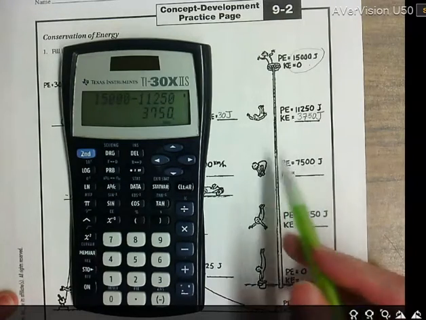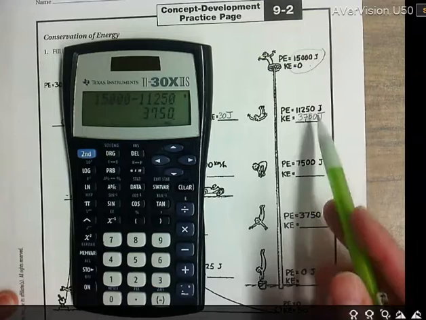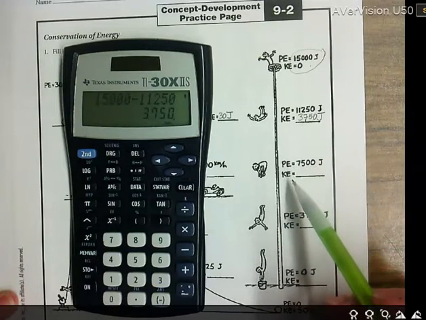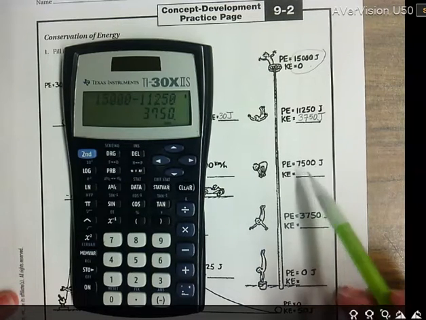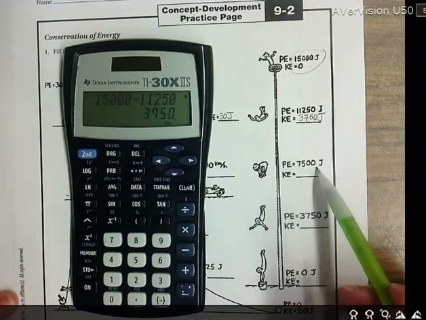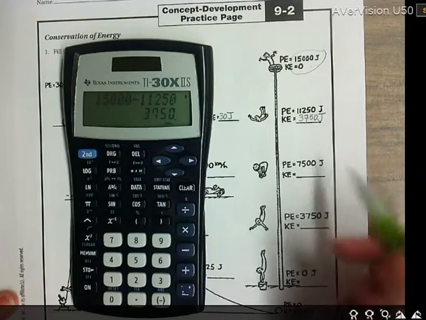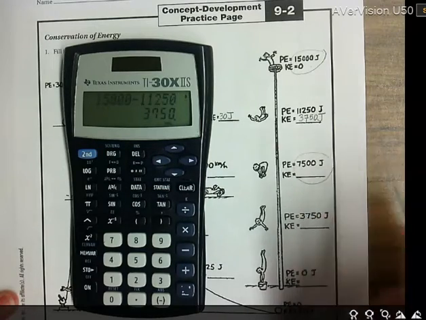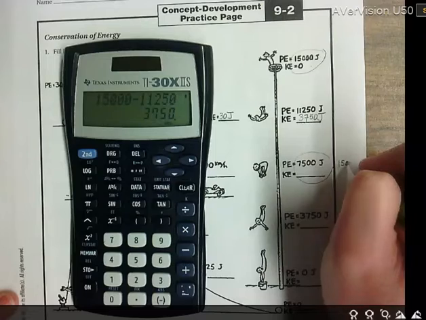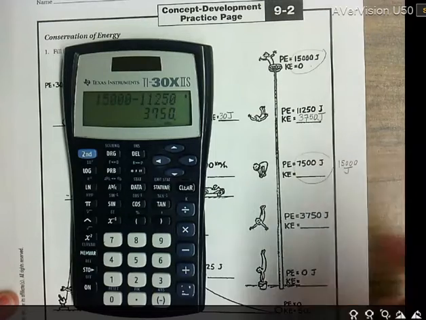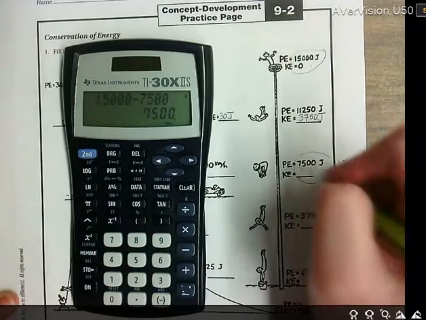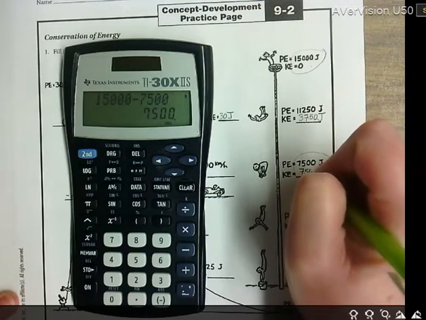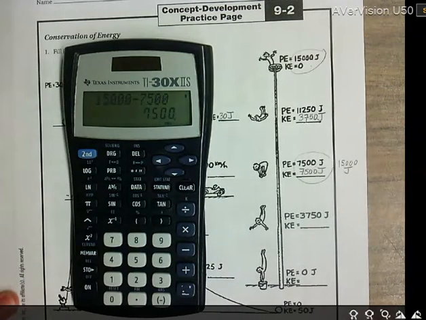Here, okay, the person has continued to fall, so more of that potential energy has become kinetic energy, so we should expect our kinetic energy to be a larger number, and notice our potential energy is a smaller number. Still, though, the total of these two has to be 15,000 joules. So we take 15,000 joules, we subtract the 7,500, and we get that it's 7,500 joules of kinetic energy.